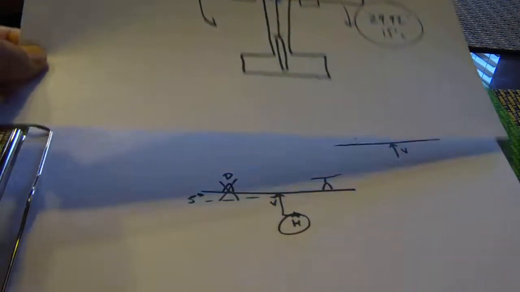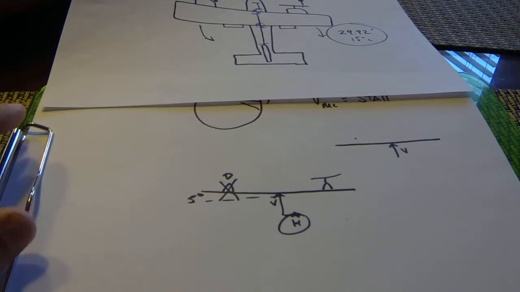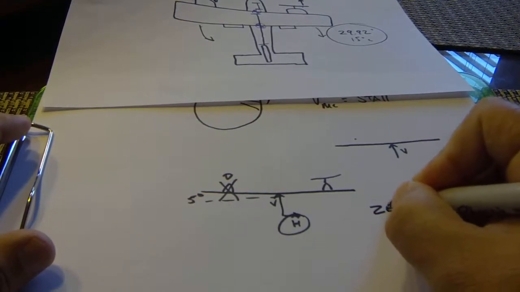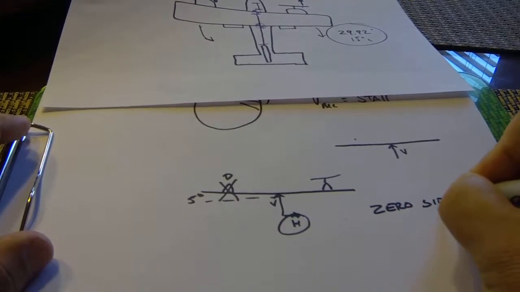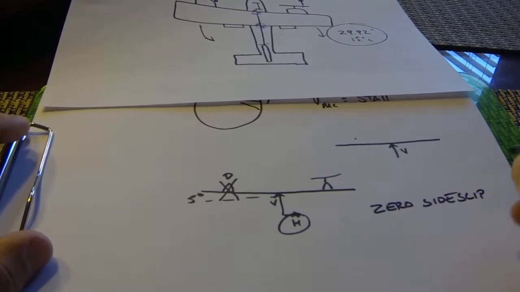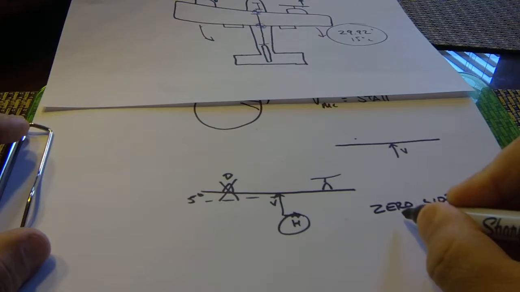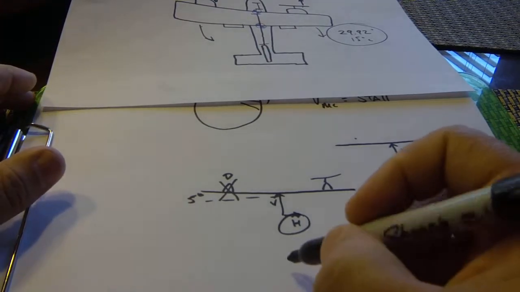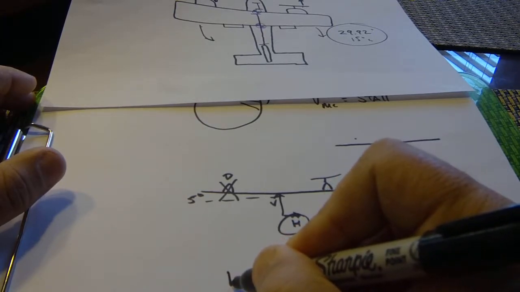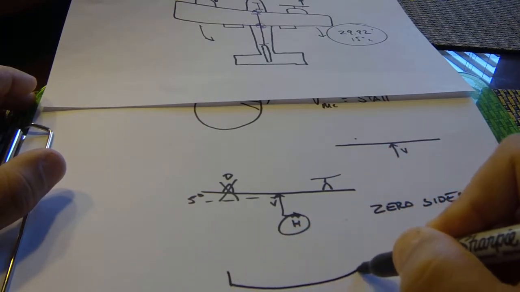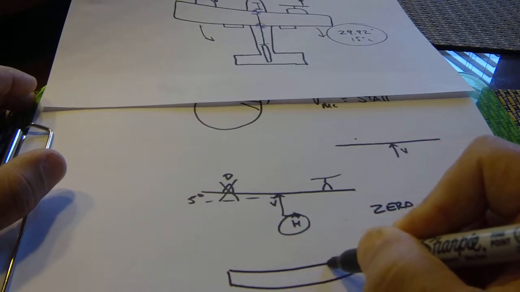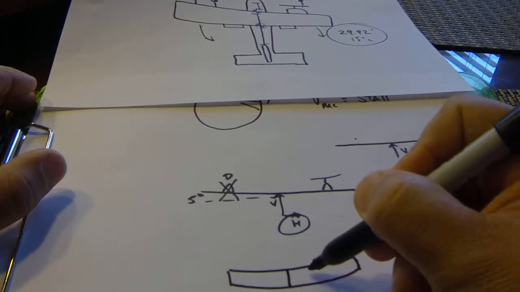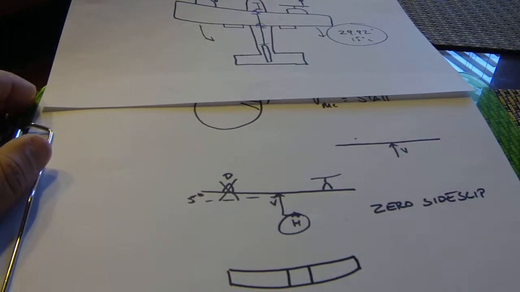Okay, this is a good time to have the side slip discussion. What we're going for is 0 side slip. And to do this, I'm going to attempt to draw. Wow, that's kind of bad. You probably know what that is, right?